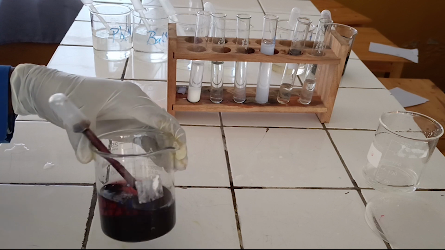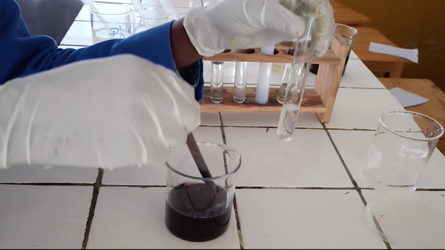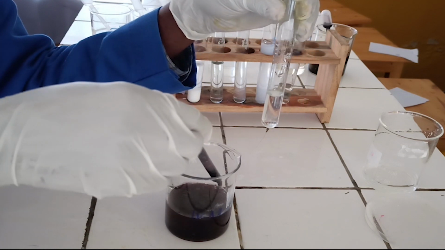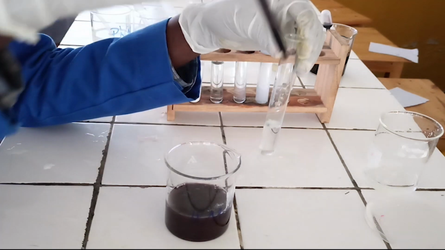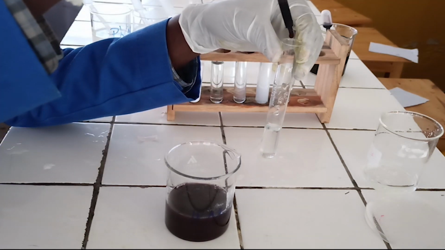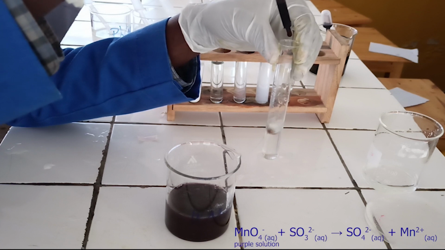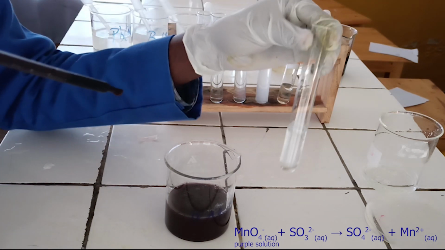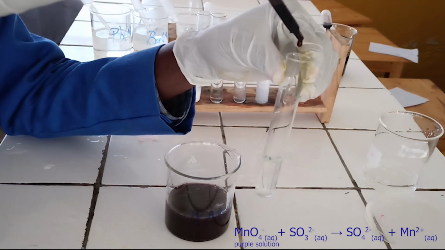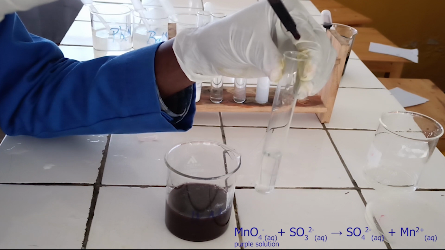Second confirmatory test. To the sixth test tube, add a few drops of acidified potassium permanganate solution. As you see, acidified potassium permanganate solution reacts with sulphite ion. During reaction, purple color of potassium permanganate solution turns colorless. Below, there is the ionic equation for this reaction.